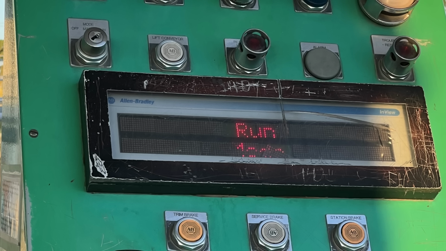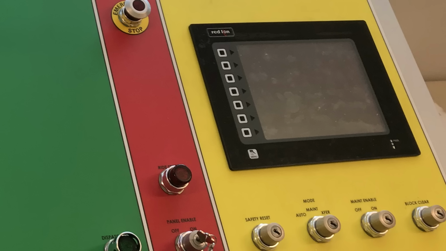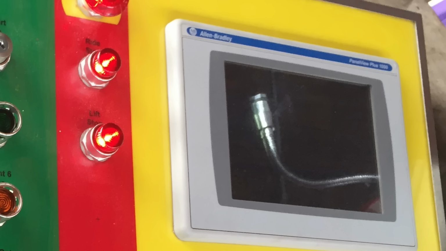So flash forward a little bit and we evolve from relay logic into actual I/O logic or computer logic, and then we introduced something called a panel view. Panel view is what a lot of you are familiar with when you look at a ride control panel these days, especially on a bigger ride. The panel view is a computer screen essentially that now gives direct information from what the ride is actually trying to do to the operator.